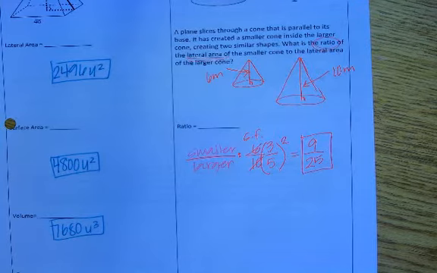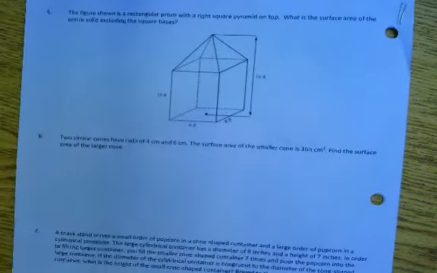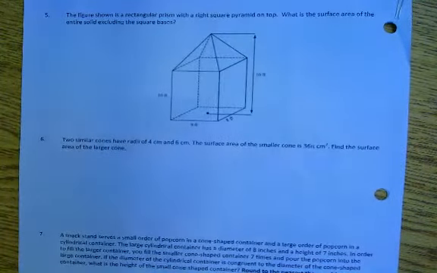All right, turn it over. With the people around you, you are doing 5 and 6. We will come back and do 7. Number 5 says the figure shown is a rectangular prism with a right square pyramid on top. Right square just means a square pyramid. What is the surface area of the entire solid excluding the square bases? So we are not including the red squares.